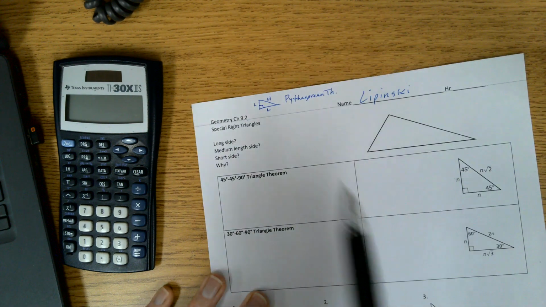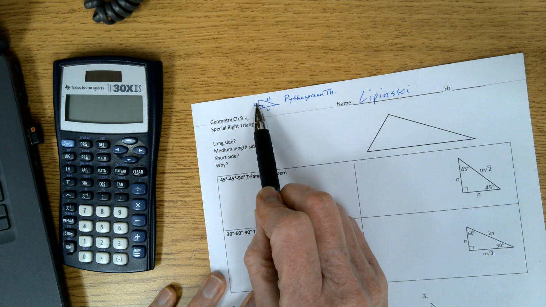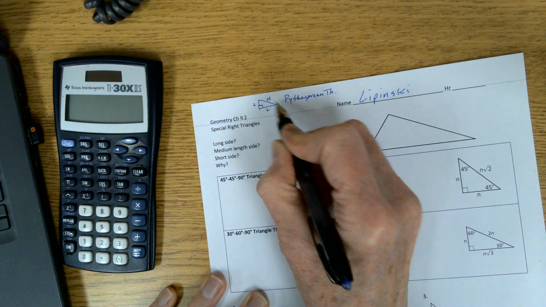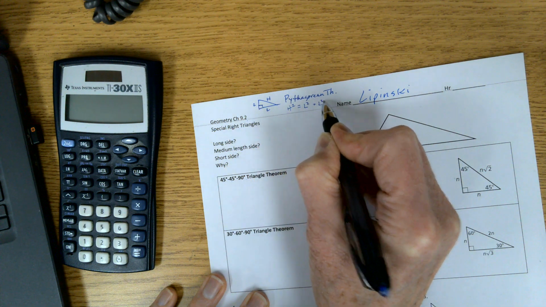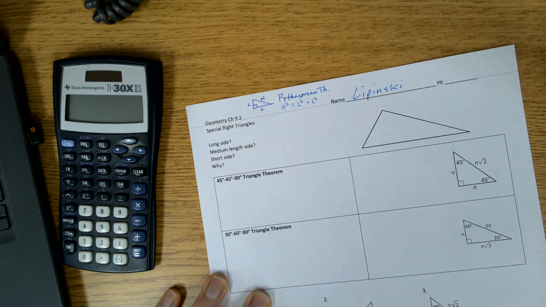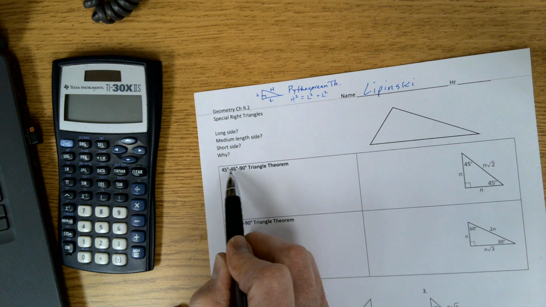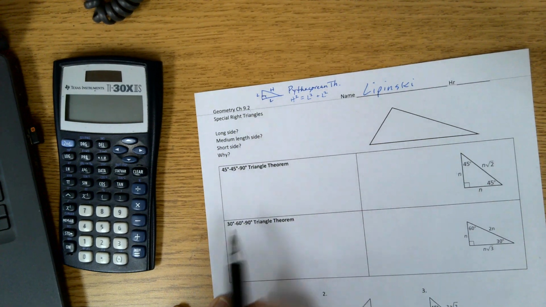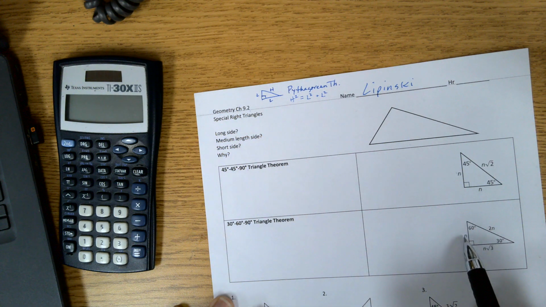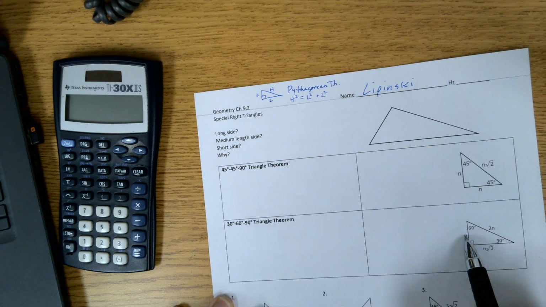In every right triangle the Pythagorean theorem is true: the length of the hypotenuse squared equals the length of the leg squared plus the length of the other leg squared. That is true for all right triangles. Today's triangles have 45, 45, 90 degree angles and 30, 60, 90. They're just two special ones. The relationship between the sides is still true, but there's also a more specific relationship. That's just cool.